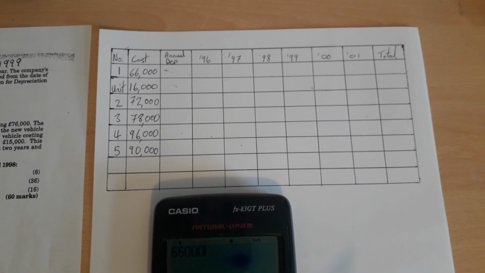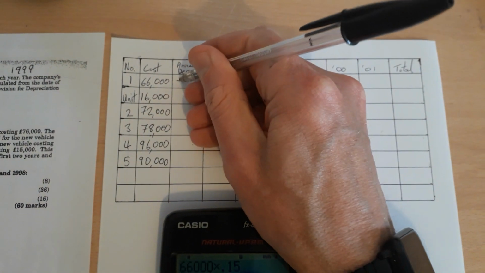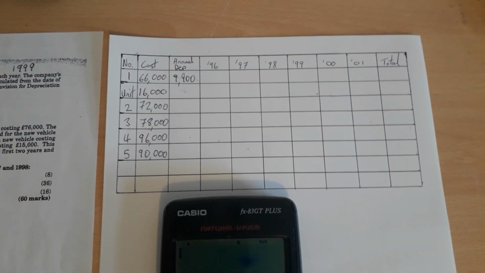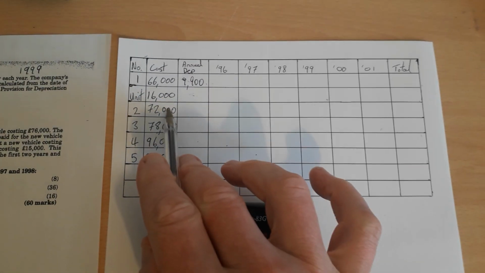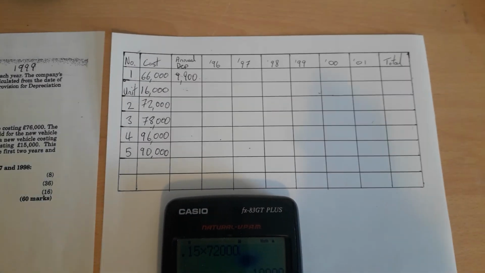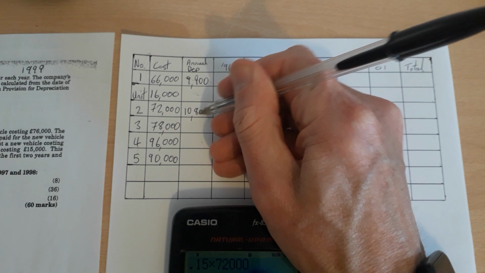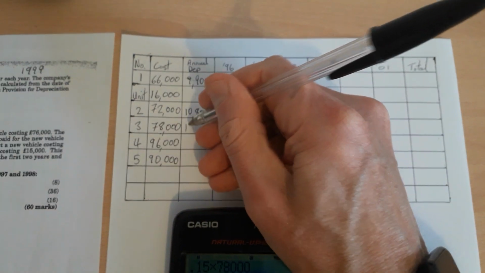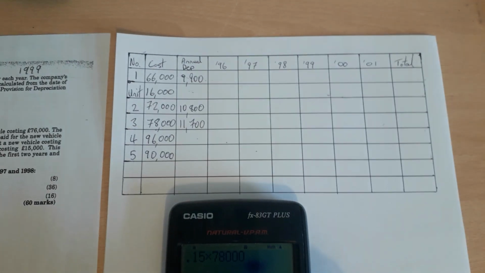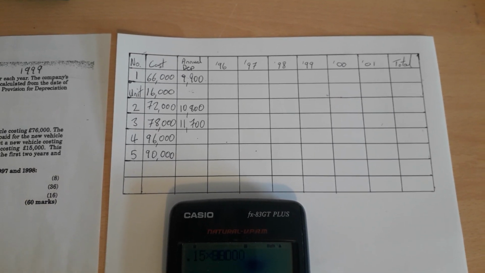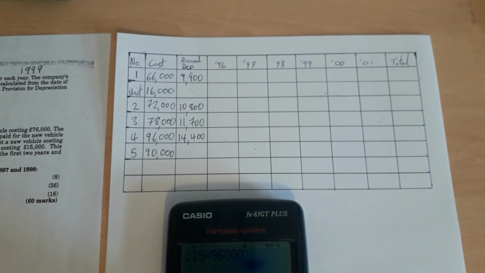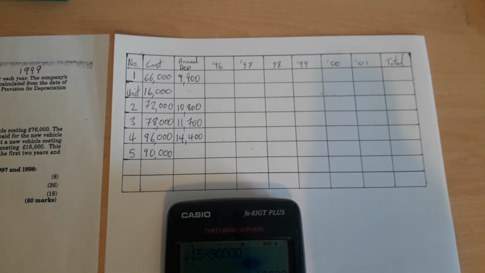So if I work out 15% of 66,000 first, that is 9,900. I'll skip the unit for a second. I'm going for 15% of 72,000 for this one: 10,800. 15% of 78,000 next: 11,700. 15% of 96,000 is my next one: 14,400. And 15% of 90,000: 13,500.